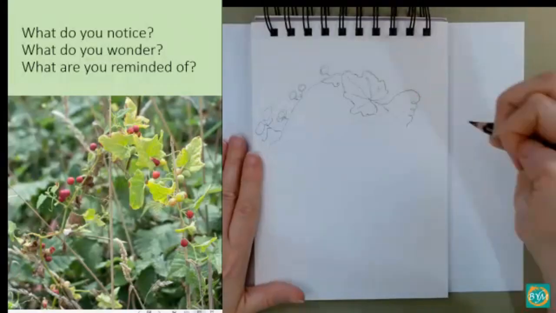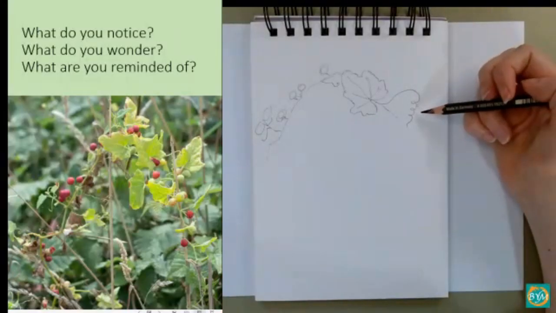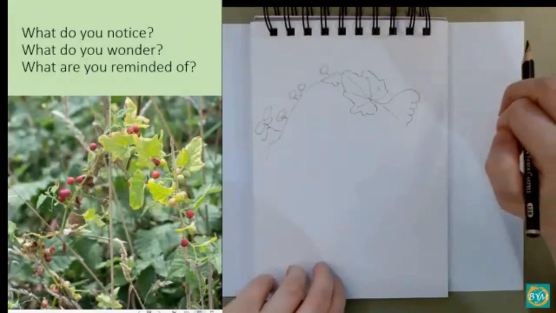So I'm also noticing that there are lots of little tendrils coming away. Have you seen those?